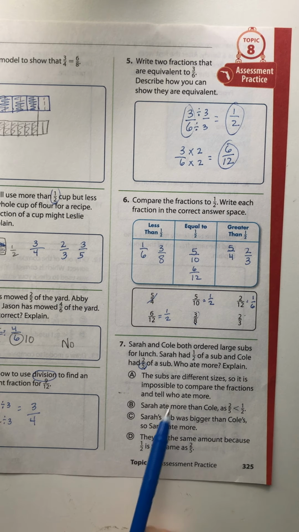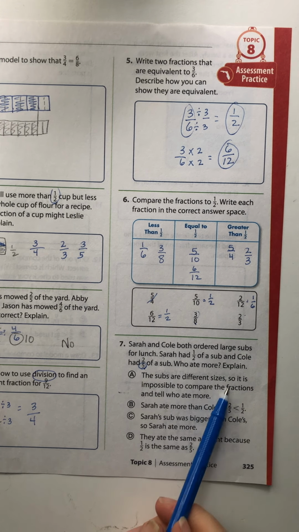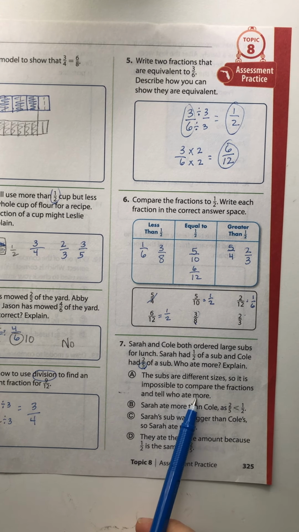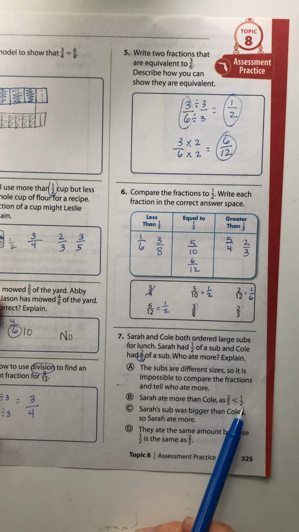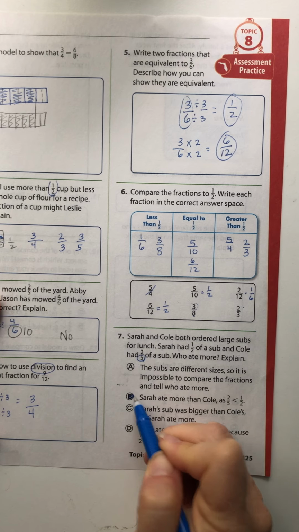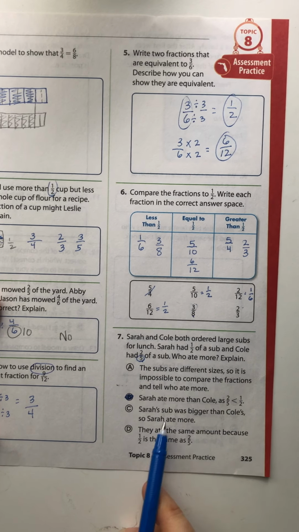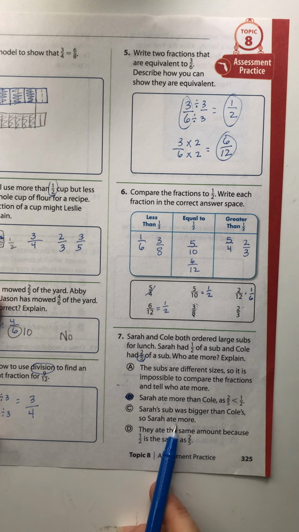The subs are different sizes, so it is impossible to compare the fractions and tell who ate more. That is not correct. We can compare them. Sarah ate more than Cole, as 2/5 is less than 1/2. That is correct. Sarah's sub was bigger than Cole's, so Sarah ate more.